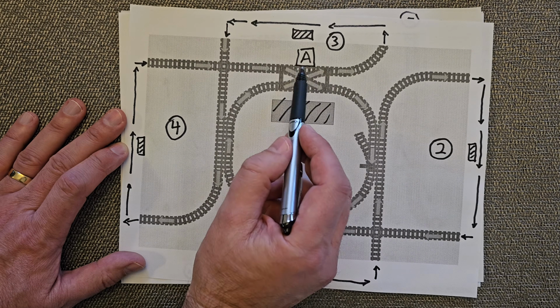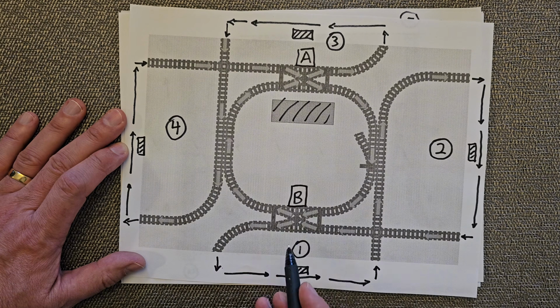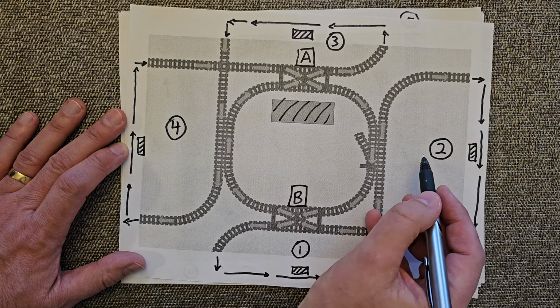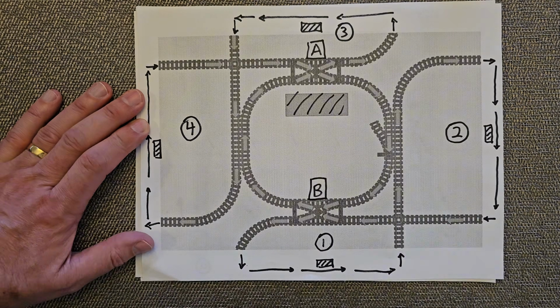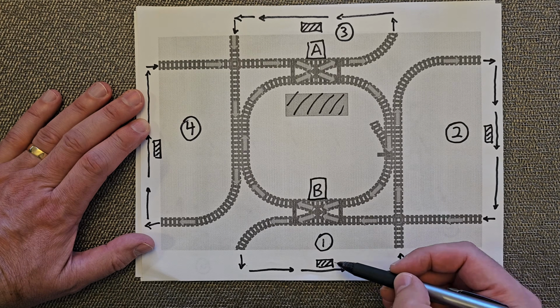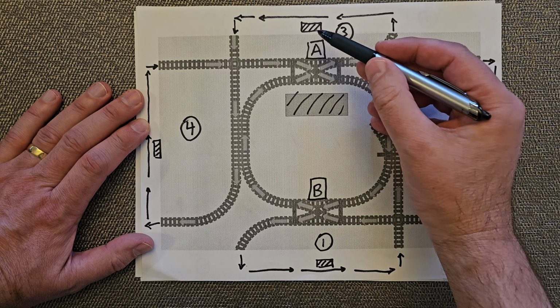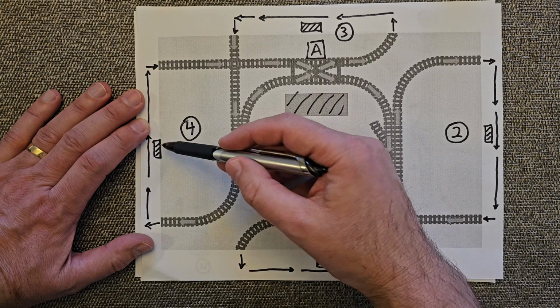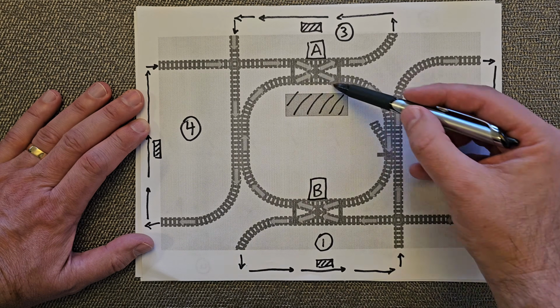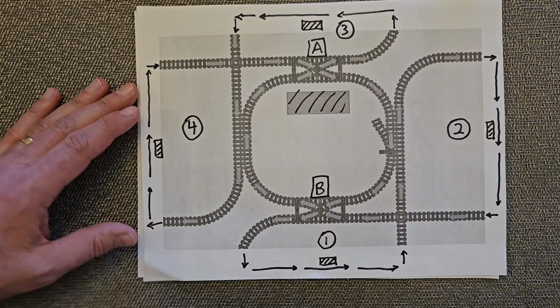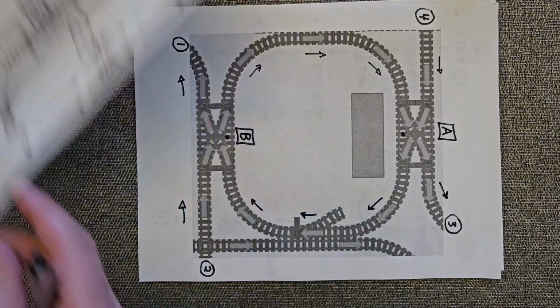So we're going to label the two crossovers A and B, and these loops are 1, 2, 3, and 4. Now the way that we're going to have the train stop at each of these train stations is simply put a color tile on the track and then have a color sensor on the train so that it stops at each of these. But how to get the switches switched correctly, that's a little bit more in depth.